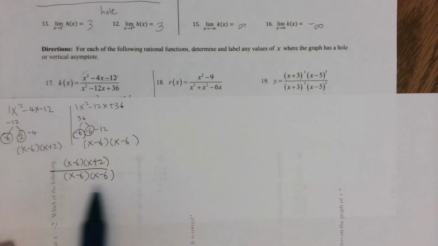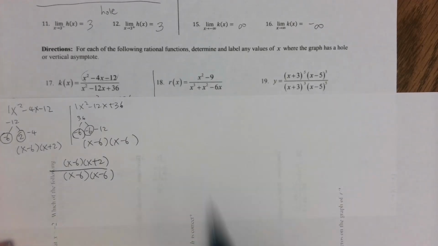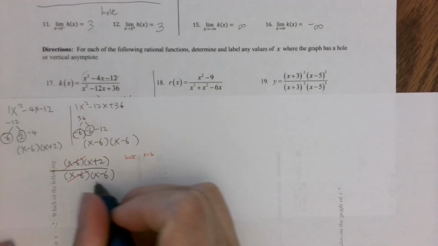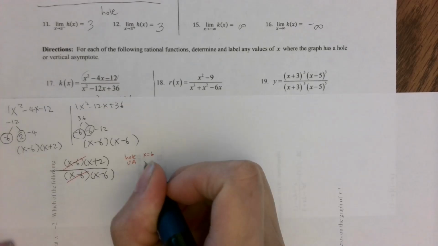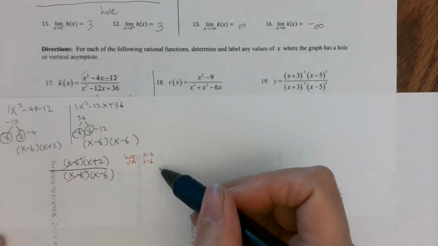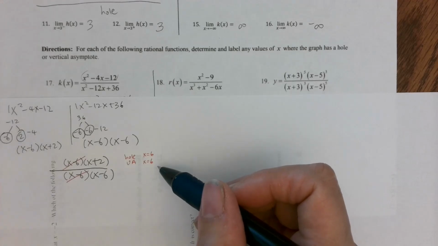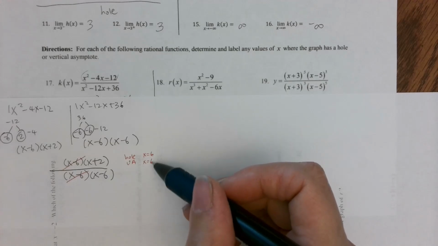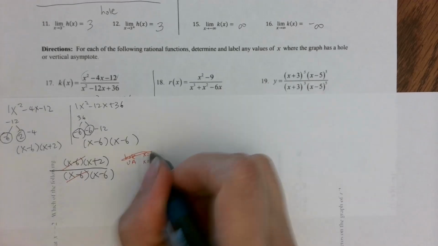Miss Major, is it okay to write it as a square? Yes, I actually recommend that, but I will show you what happens if you don't. Okay? You're like, oh, canceling factor, so hole at x equals 6. Non-canceling factor, vertical asymptote at x equals 6, and so on, right? So what am I doing? I'm acting like a robot here, just going without thinking. Well, guys, can something be a hole and a vertical asymptote at the same time? Oh, no.